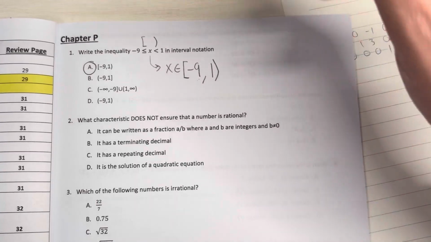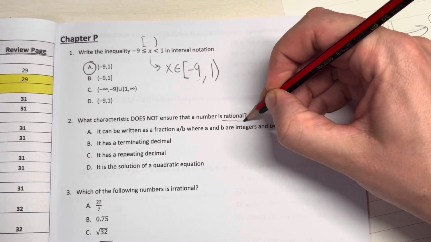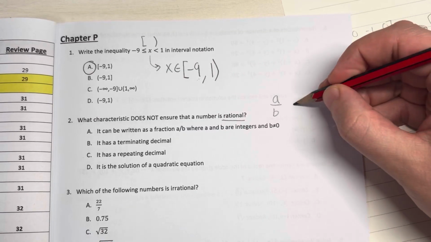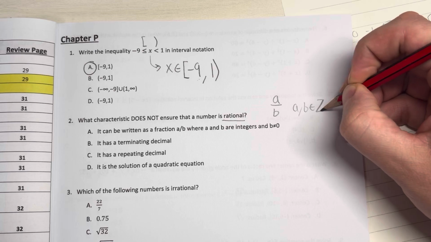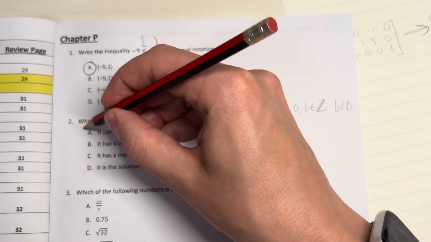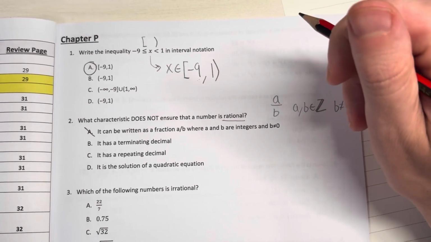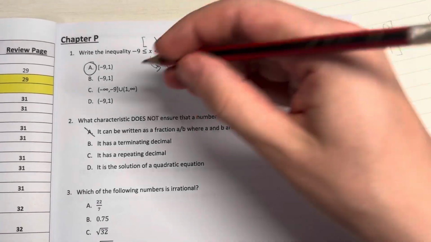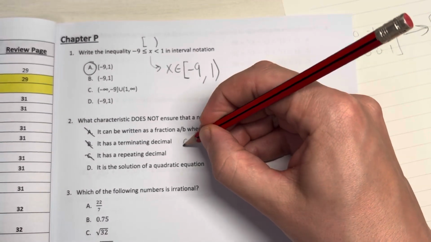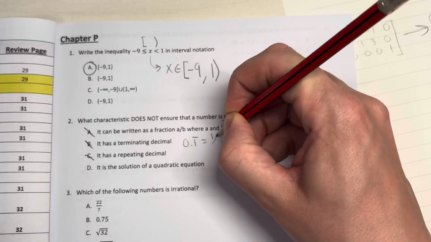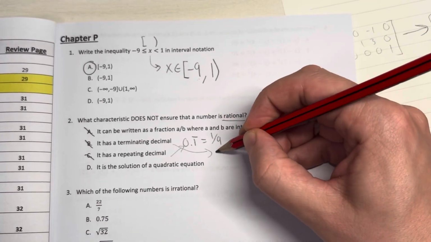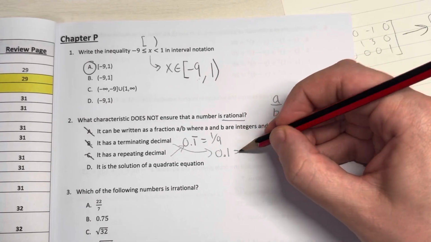All right, types of numbers. Which does not ensure that a number is rational? So rational, by definition, you have to have A over B, with A and B both integers, and B is not equal to 0. So A does make sure it's rational. And then B and C are two other ways that you can know you have a rational number, such as 0.1 repeating is 1/9, or 0.1 terminating, meaning ending, is 1/10.